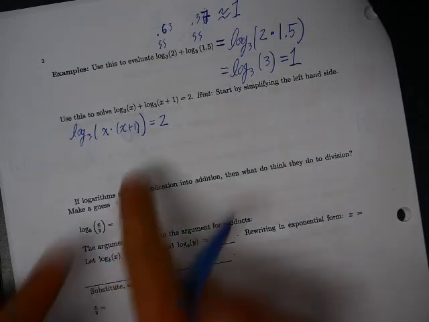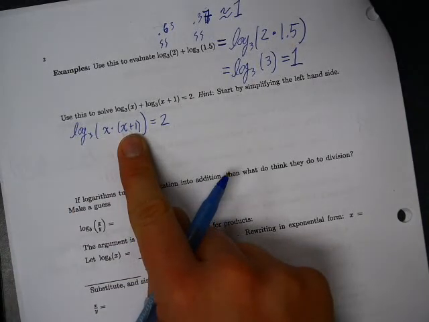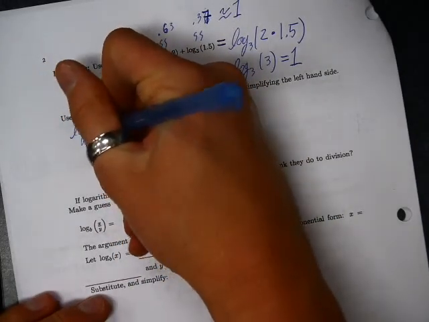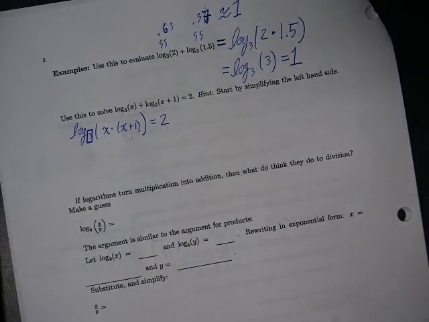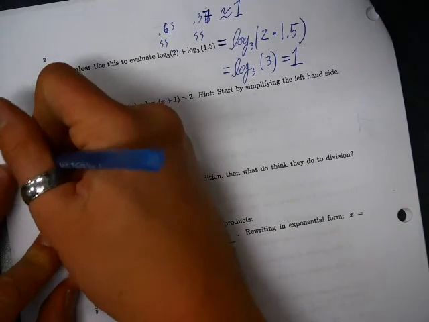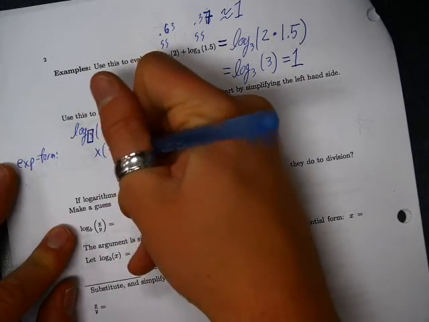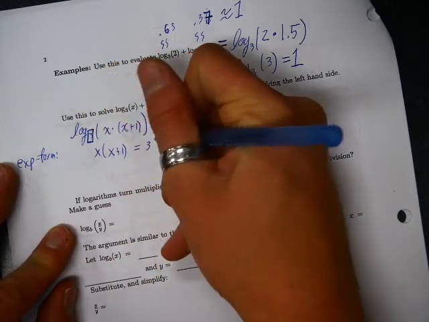So, let's take this equation in log form and rewrite it in exponential form. There's the base of the exponent. If I take log base 3 of thing equals y, this should become 3 to the power of y equal to whatever's in the parentheses. So rewriting it in exponential form, what will I get? I'll get x times x plus 1 equals 3 to the power 2.